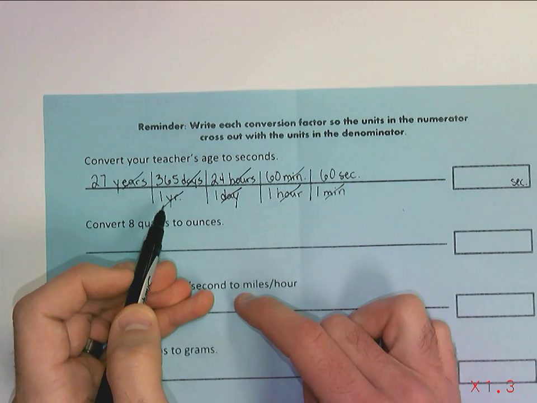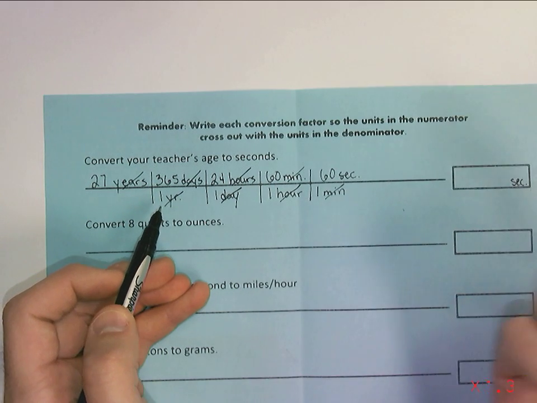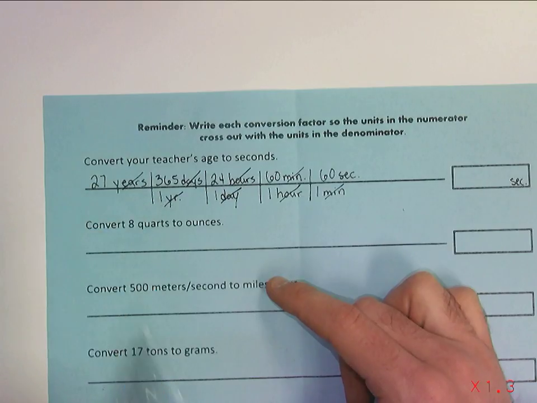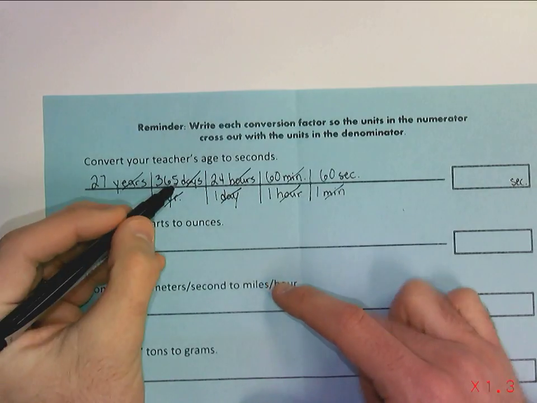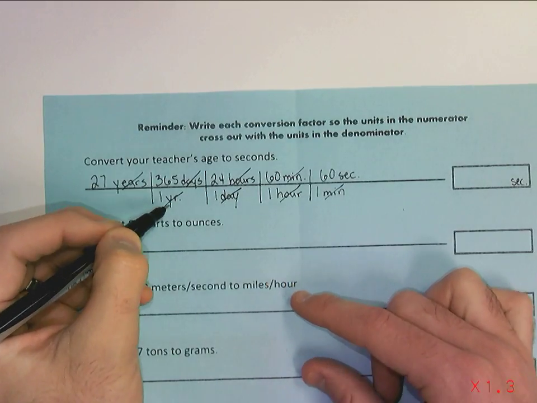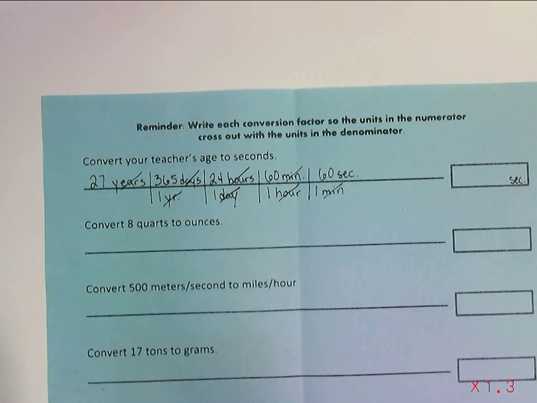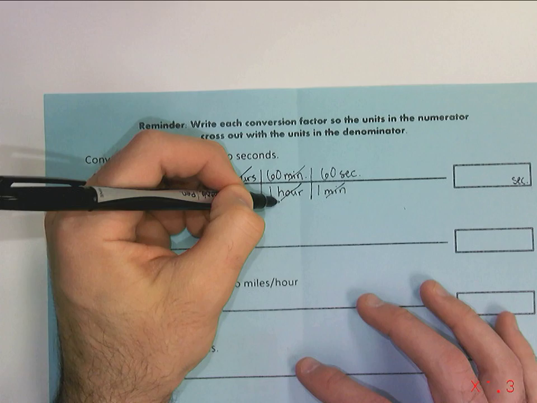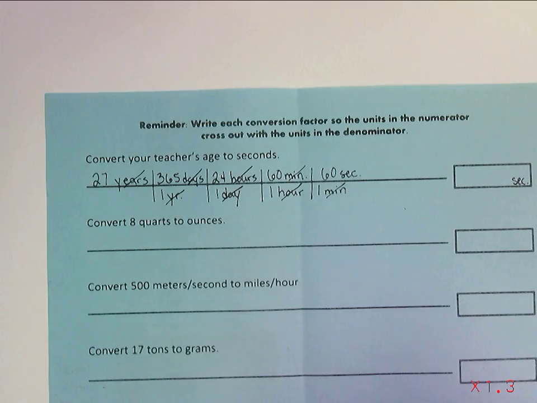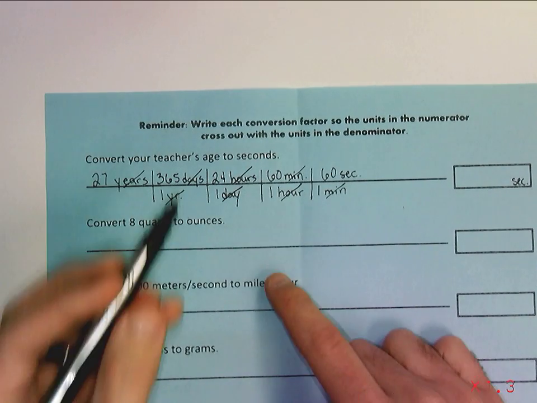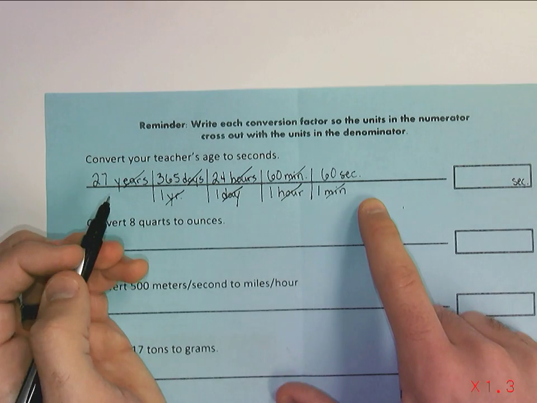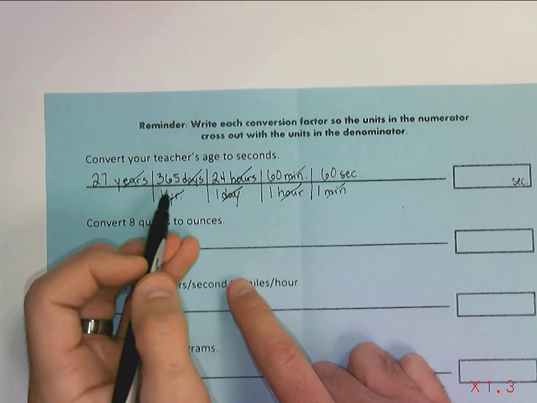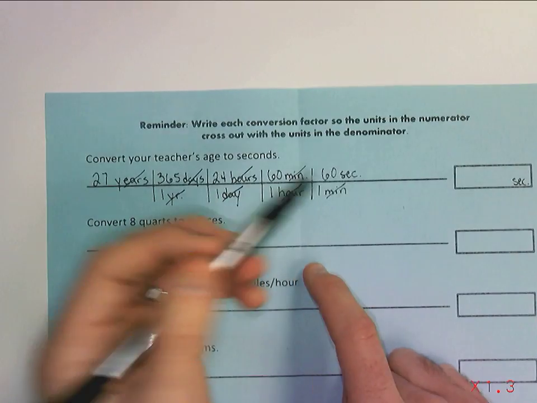What's neat about this is that we're really multiplying by 1 each time. Because if we think about these units that we have in here, they're really 1-to-1 ratios. Because 365 days is equal to 1 year. That's a 1-to-1 ratio. Same thing with 24 hours is 1 day, 60 minutes is 1 hour, 60 seconds is 1 minute. They're all equivalent to each other. So really, we're just multiplying by 1 all the way through in order to change our units. But we have to use the numbers that are here in order to help us out.